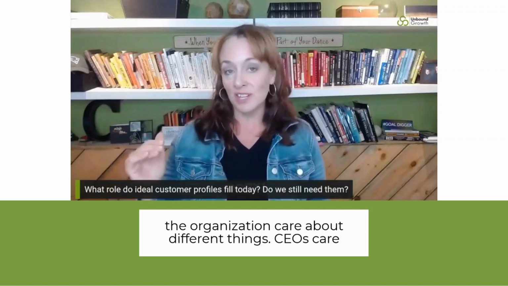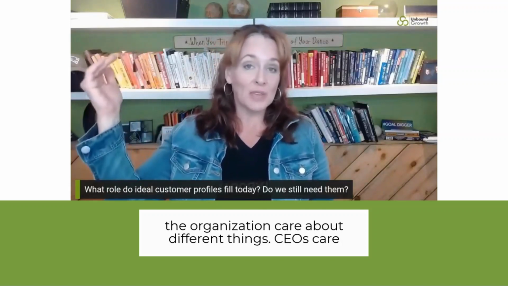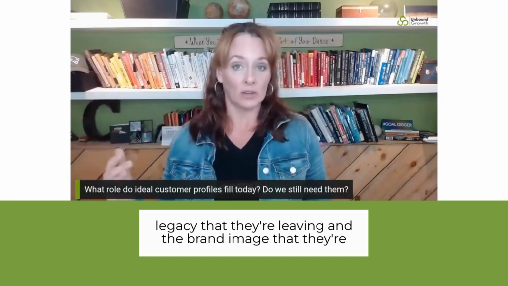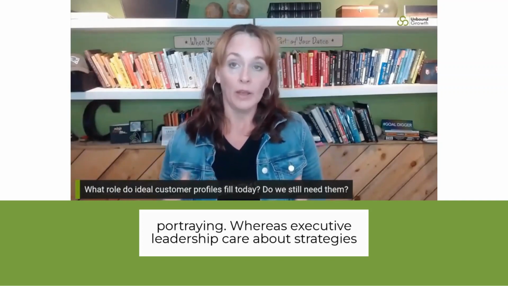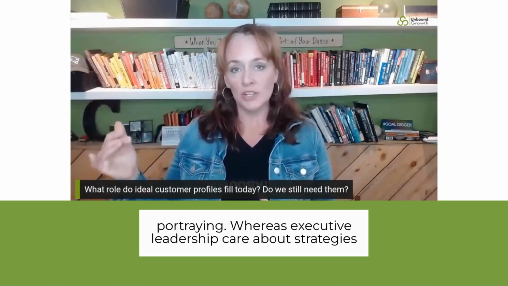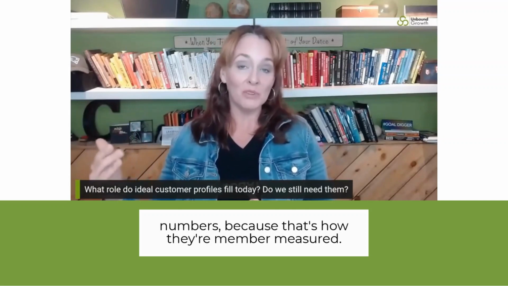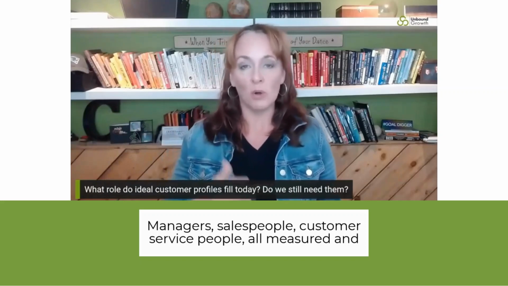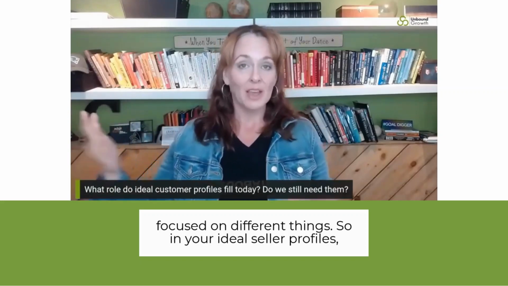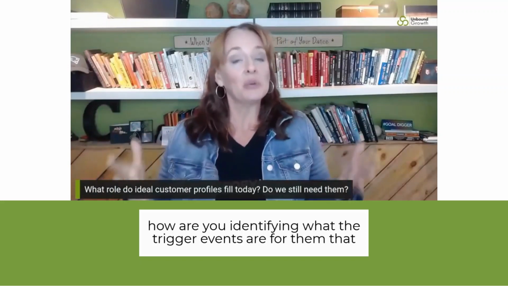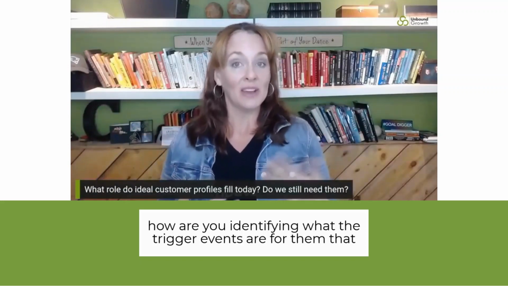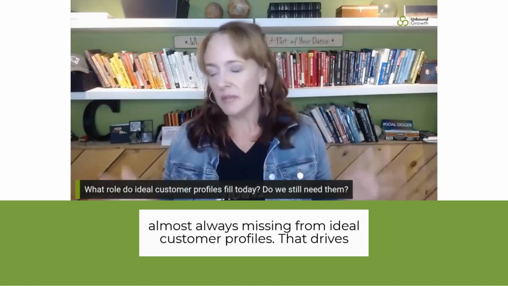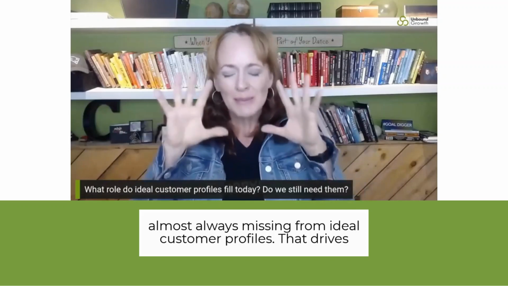Different levels of the organization care about different things. CEOs care about customer experience and the shareholder value and their legacy that they're leaving and the brand image that they're portraying. Whereas executive leadership care about strategies and execution of those strategies and bottom line numbers because that's how they're measured. Managers, salespeople, customer service people, all measured and focused on different things. So in your ideal customer profiles, how are you identifying what the trigger events are for them that cause issues and problems? And then here's the thing that is almost always missing from ideal customer profiles that drives me insane.